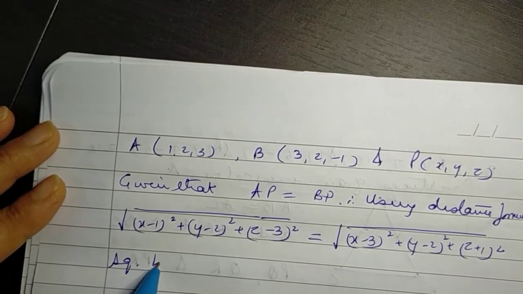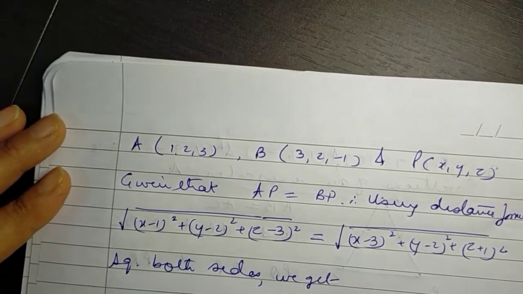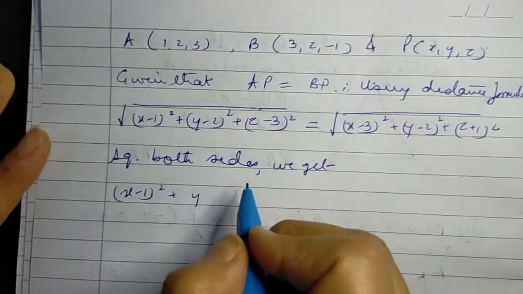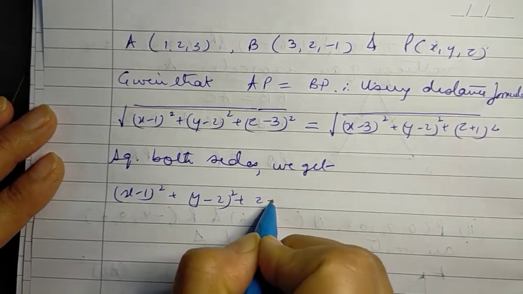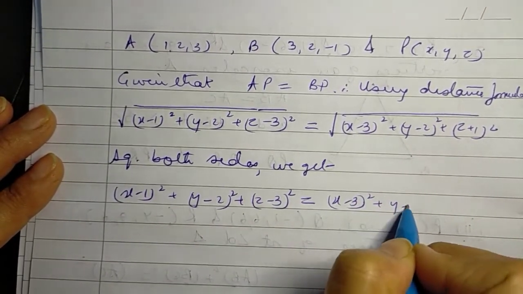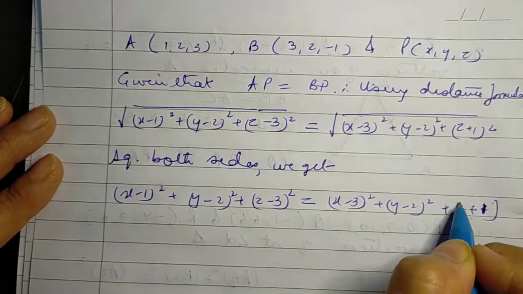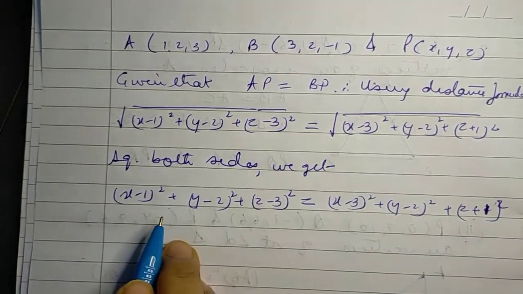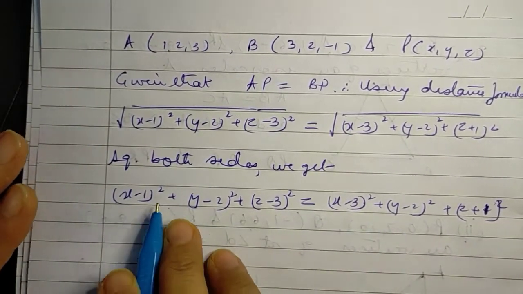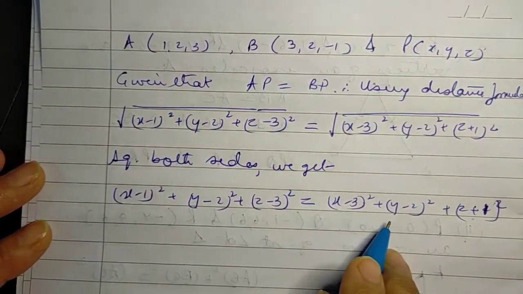So squaring both sides, we get (x minus 1) whole square plus (y minus 2) whole square plus (z minus 3) whole square equal to (x minus 3) whole square plus (y minus 2) whole square plus (z plus 1) whole square. Now just open the squares and cancel out the square terms: x square will cancel out on both sides, similarly y square will get cancelled out, and similarly z square can be cancelled out.